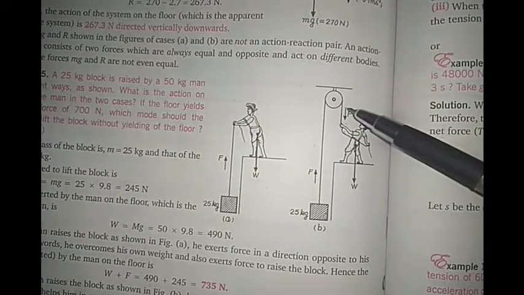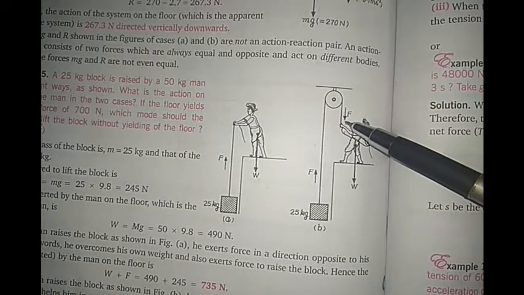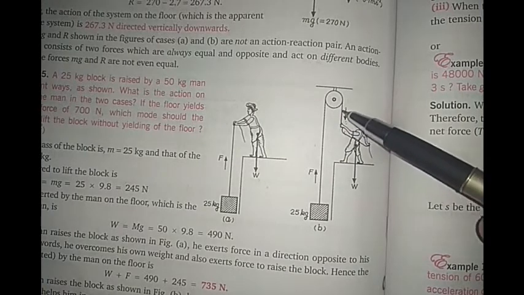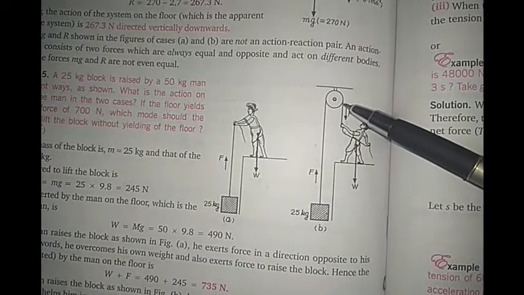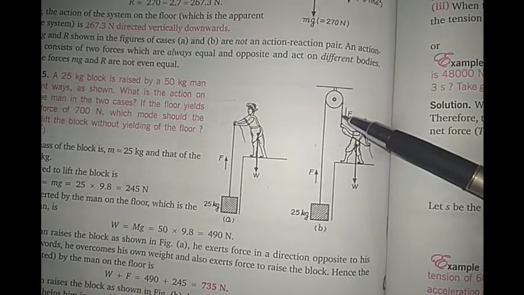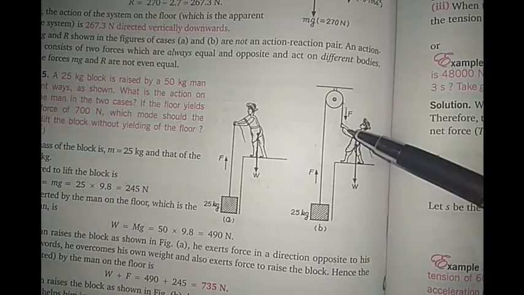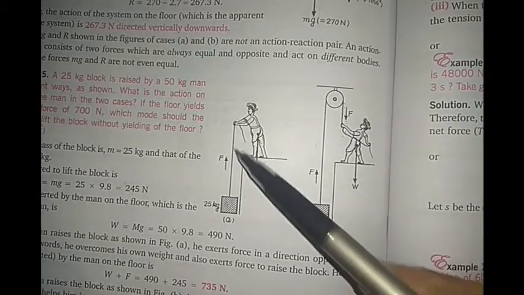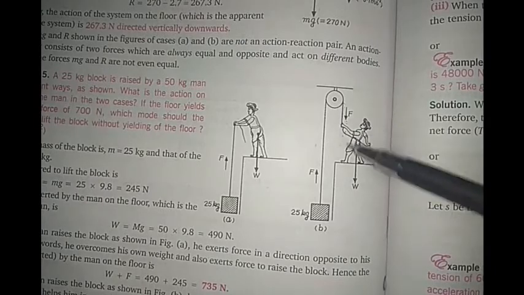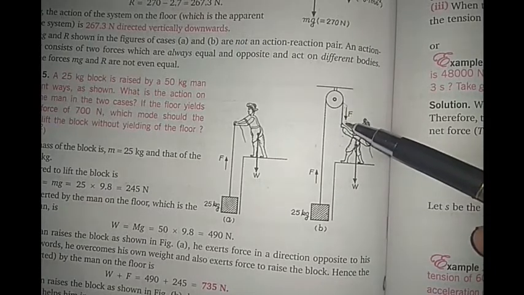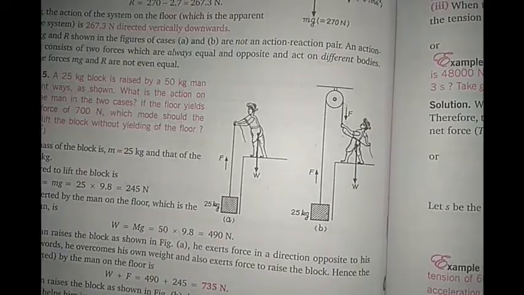What has happened is the direction of the effort has been changed to a convenient direction, because it is much more convenient for us to apply the effort or to pull the rope in the downward direction than to pull the rope in the upward direction this way. So remember, simple machines also help us to change the direction of the effort in a convenient direction.